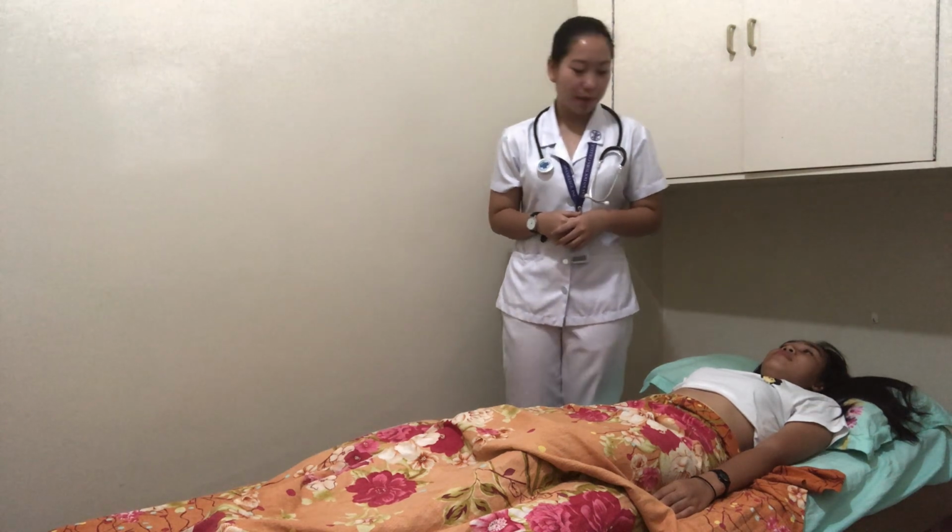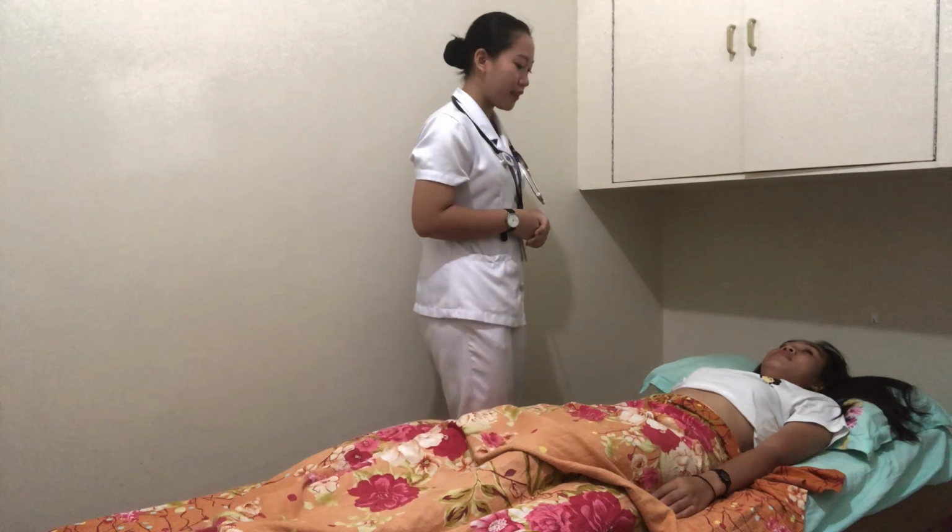Repeat the procedure with the client lying on the right side with legs somewhat flexed off the hips and knees as needed. Ma'am, I need you to turn on your right side.